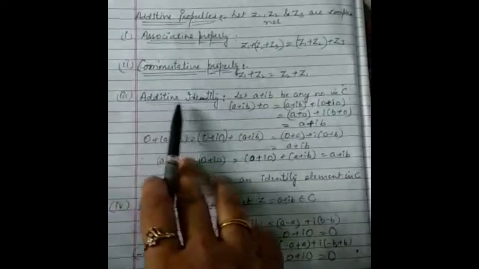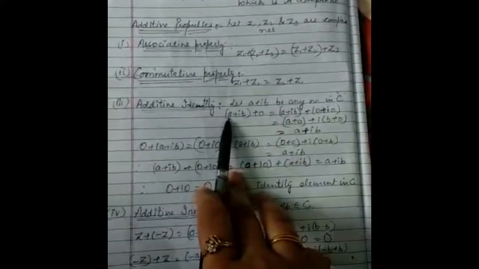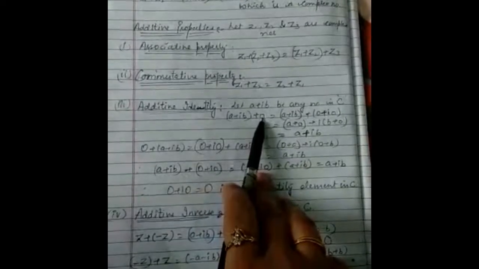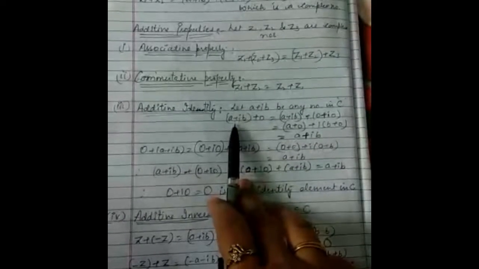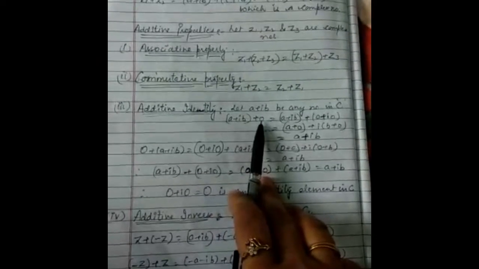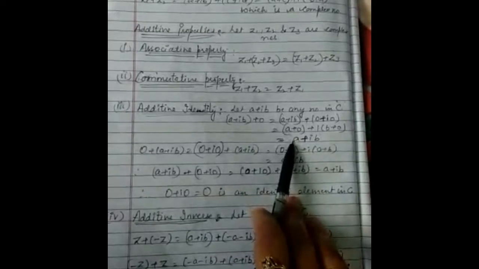The third property, additive identity. Let a plus iota b be any number in complex. Then on adding a plus iota b with 0, we have to change this into the standard form so that we can add it in the complex number, because only two complex numbers can be added. We cannot add a complex number with a real number. So we will change it into the standard form as 0 plus iota 0. On adding, we get a plus 0, iota comes out and b plus 0. On simplification, we get a plus iota b.